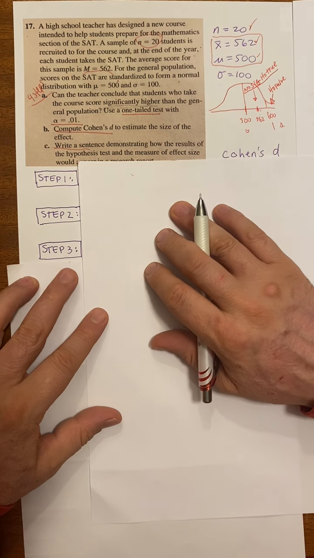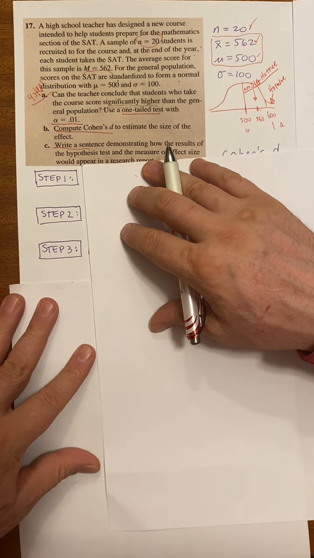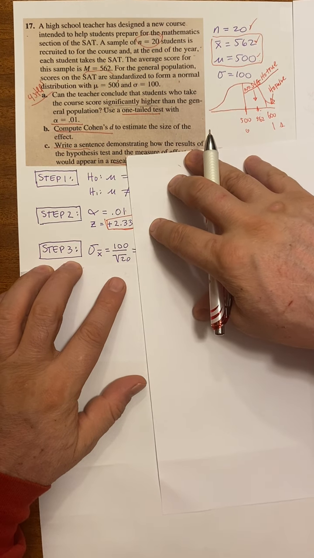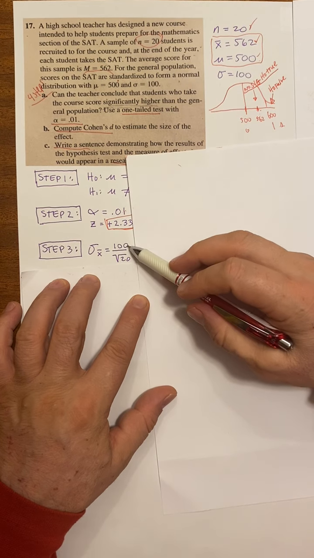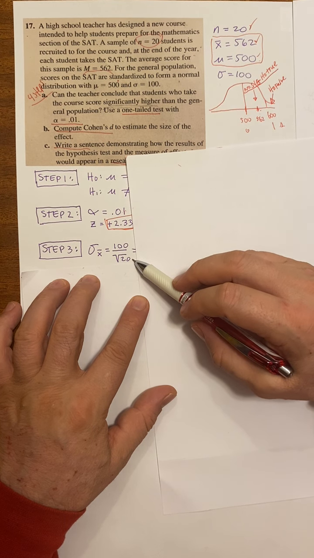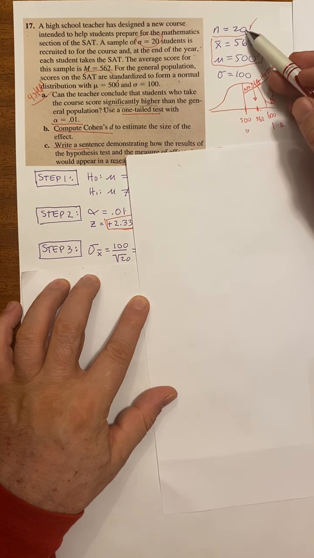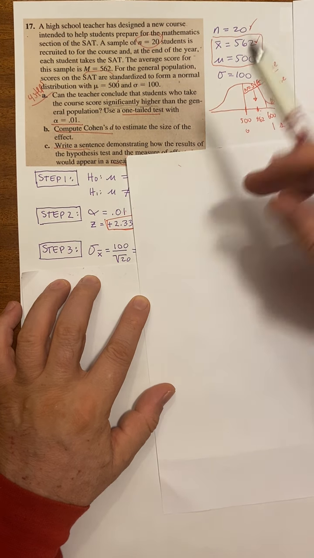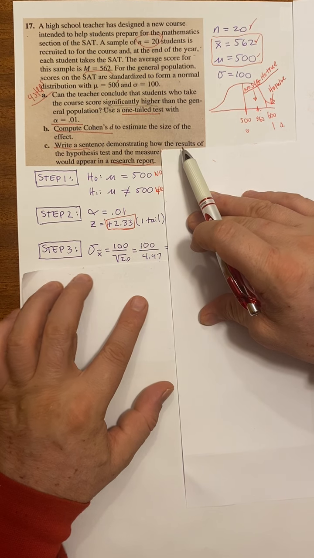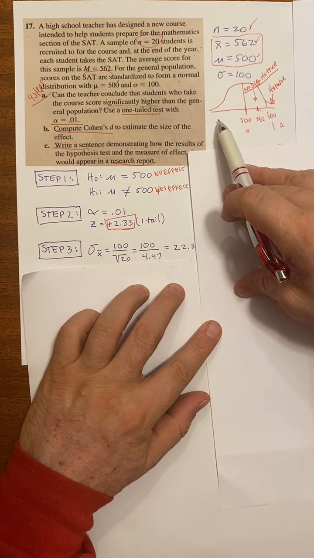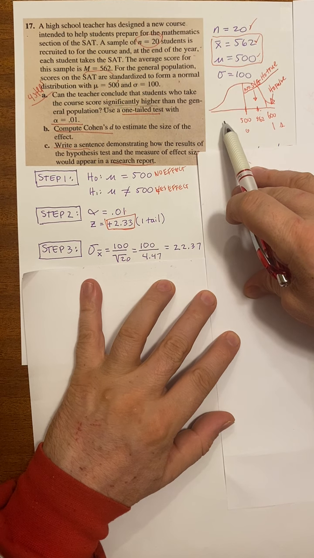Okay, starting with step 3, let's mark 2 equations. The first equation is the standard error equation: 100 over the square root of 20. I'm getting that 100 because it's our standard deviation, and that 20 because it's our sample size. That reduces to 100 over 4.47, which reduces to 22.37.